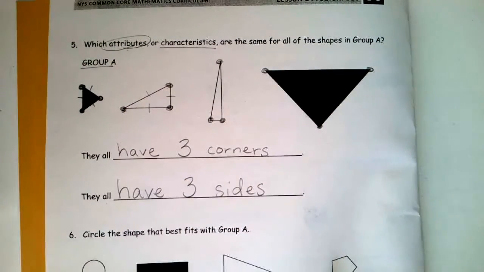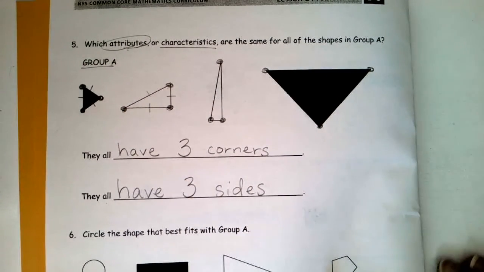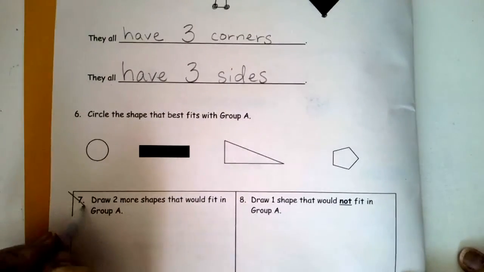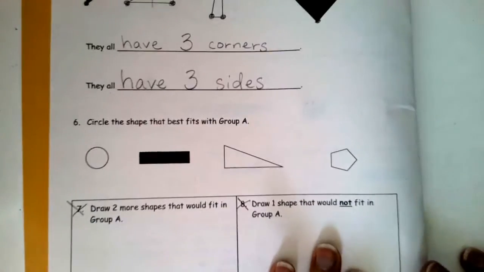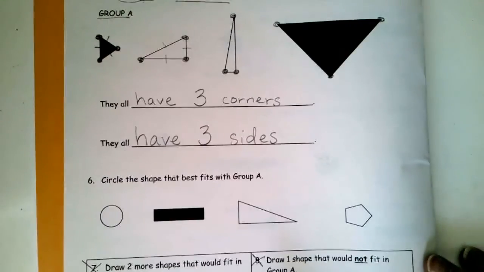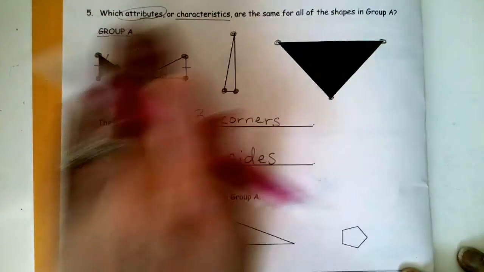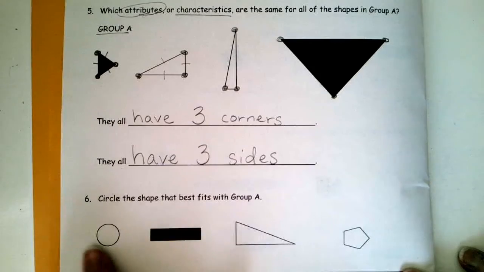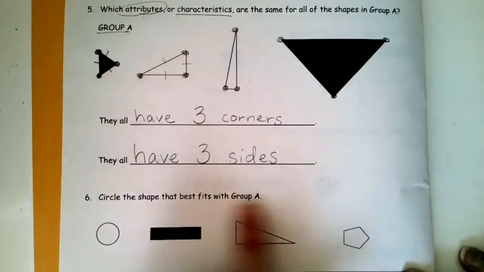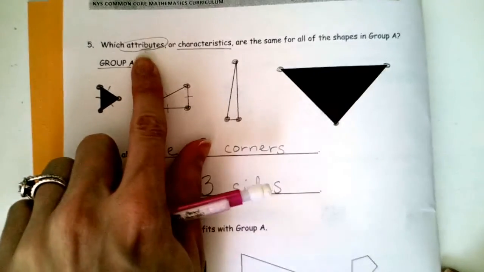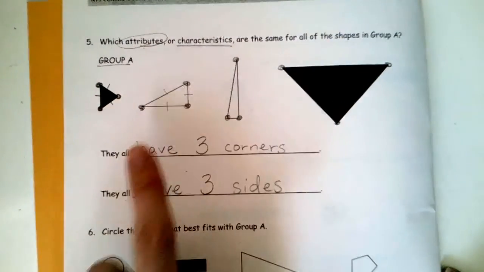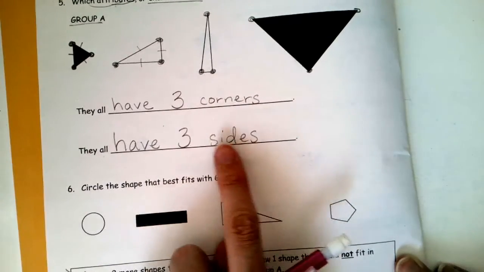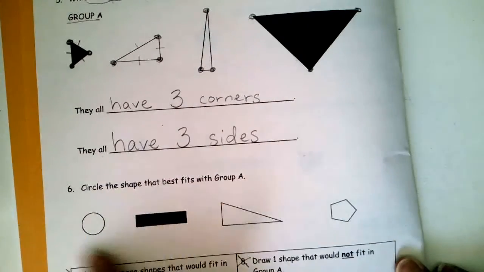Alright, stay with me. We're almost done. Last one is number 6. 7 and 8 are just extra practice if you'd like. Now, we have to look at group A still. It says circle the shape that best fits with group A. So we're looking at these shapes now. Which one fits or has the same attributes as all of these ones? We talked about these ones all having 3 corners and 3 sides. So which of these shapes also fits that description?